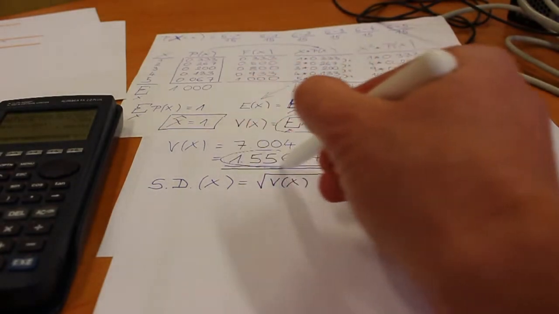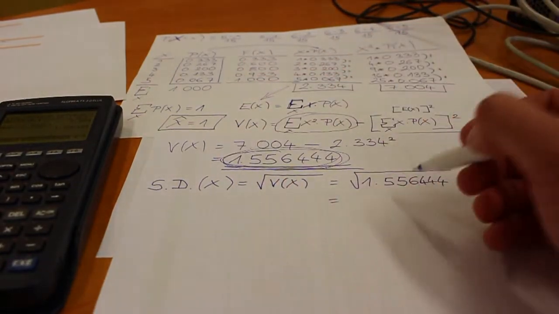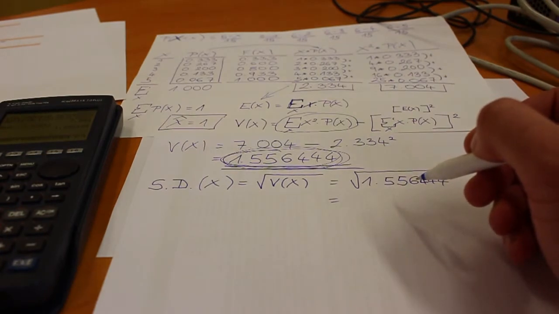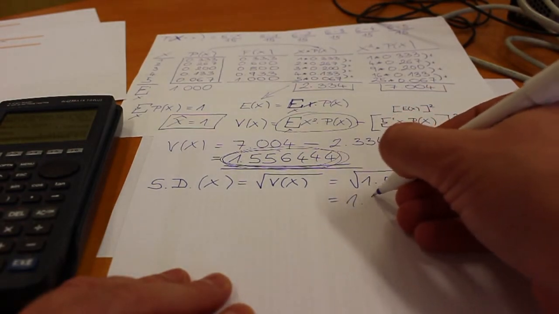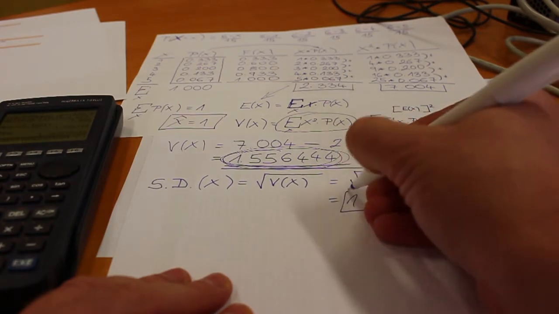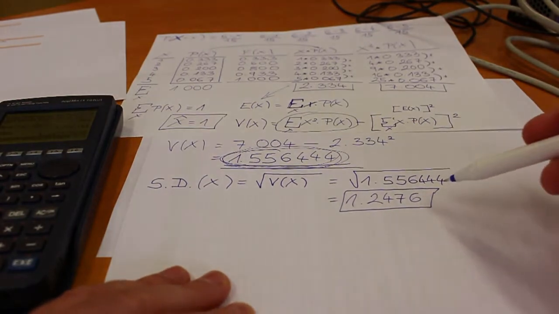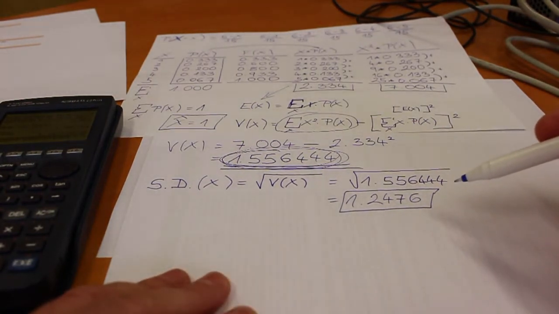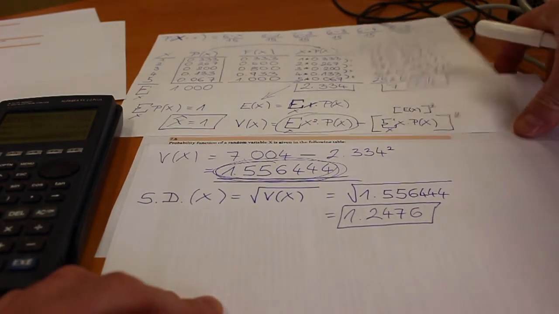This variance is in squared units and we are not able to interpret this value, but the square root of this value is 1.2476. So this is measured in grades, in marks, from the midterm test of mathematics at the elementary school.